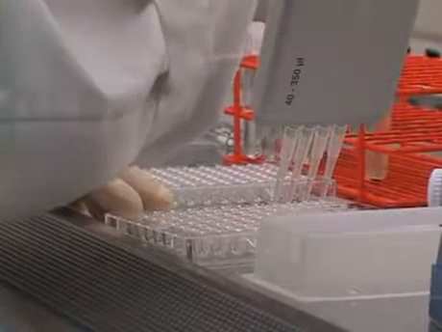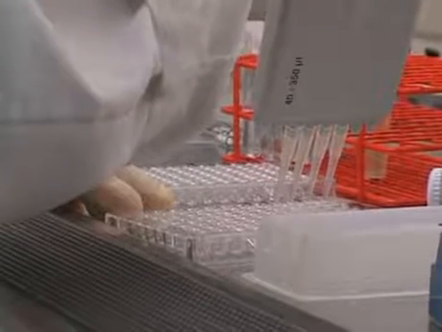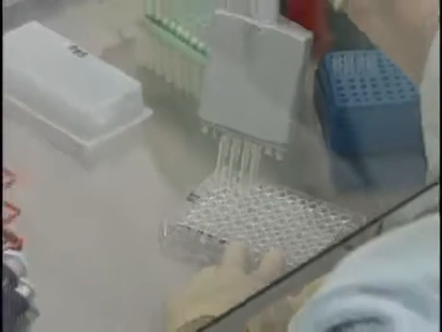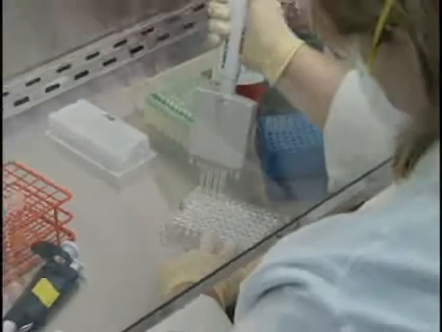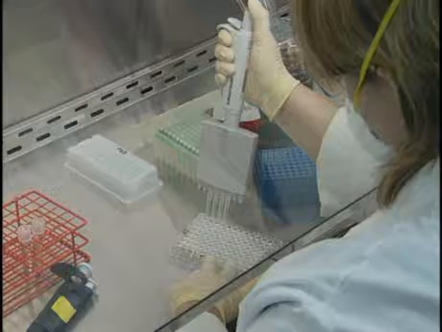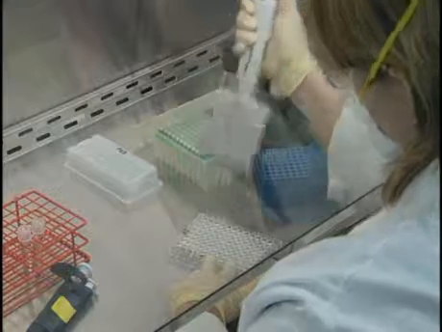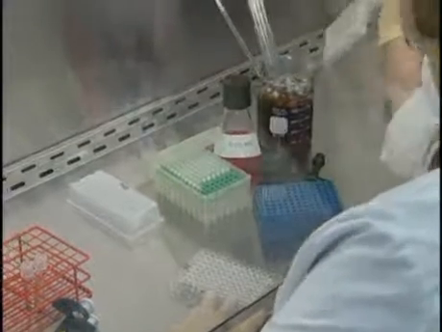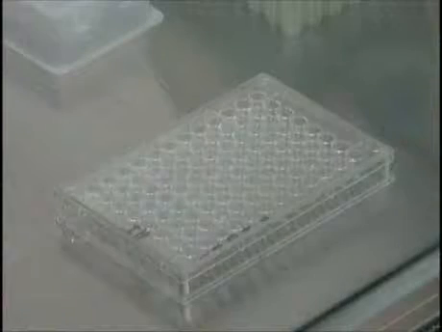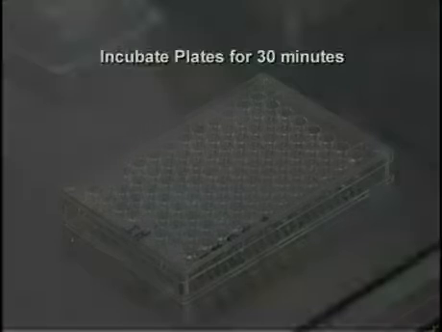With a single or multi-channel pipette set to deliver 25 microliters, make a twofold serial dilution of the antiserum in the antigen across the plate, beginning in the first well and continuing through the 8th well. Discard the terminal 25 microliters from the 8th well. At this point, each well should contain 25 microliters. Cover the plate with a plate cover or empty plate and incubate plates in the biosafety cabinet for 30 minutes.